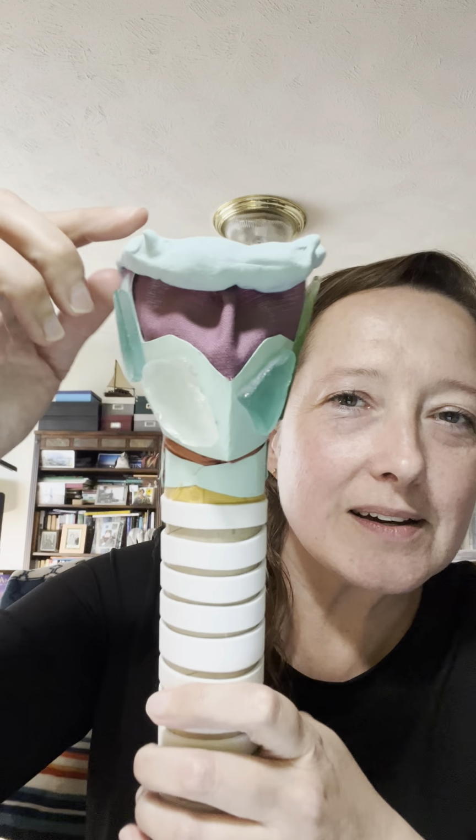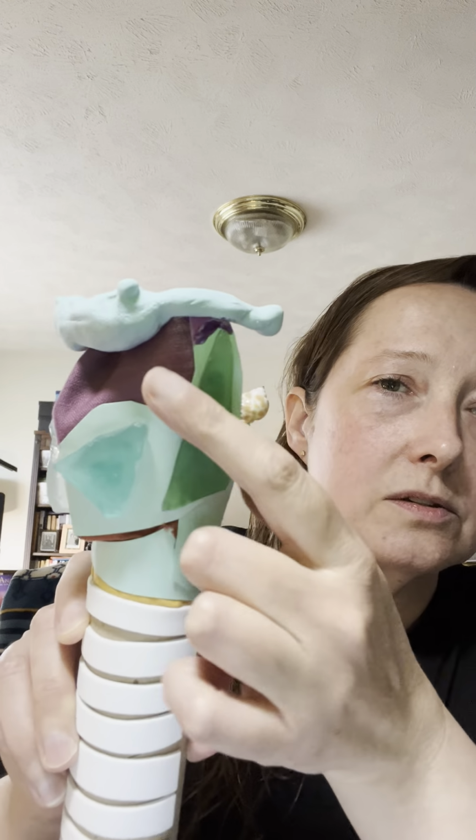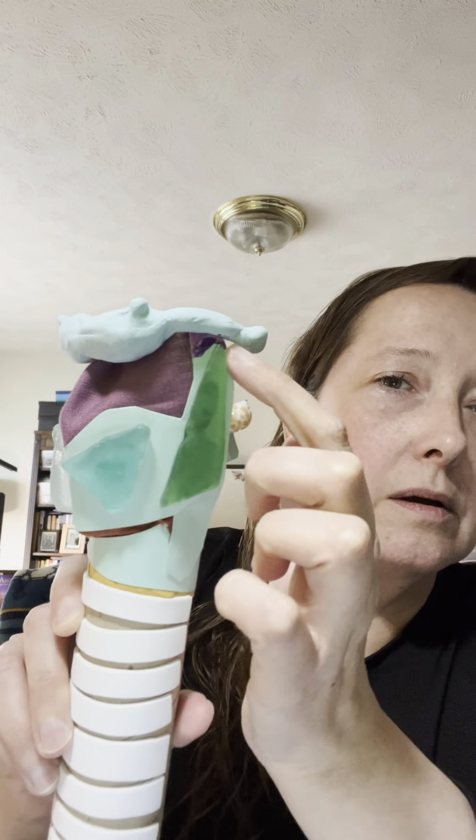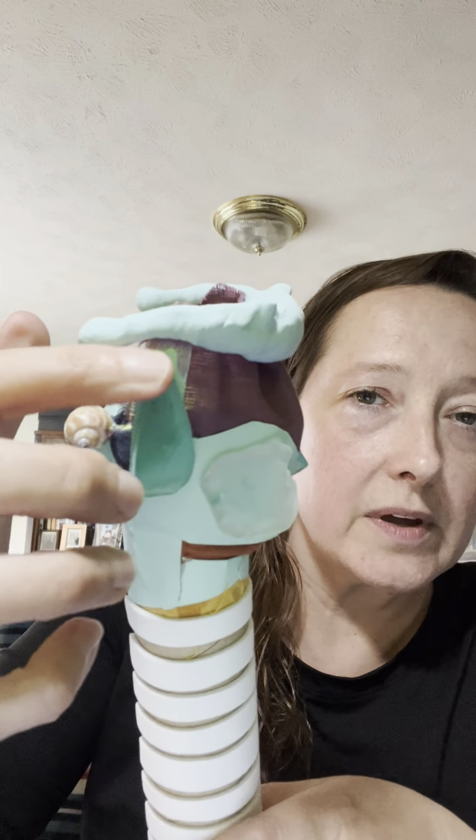And then your hyoid bone here, I have it represented by modeling clay. It was sparkly. I don't know that you can see that. I made the little horns as best I could. And it is suspended. It is not attached to the thyroid cartilage. So I colored in there to make it look like there is membrane there.